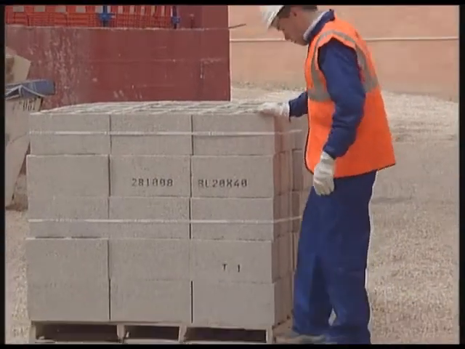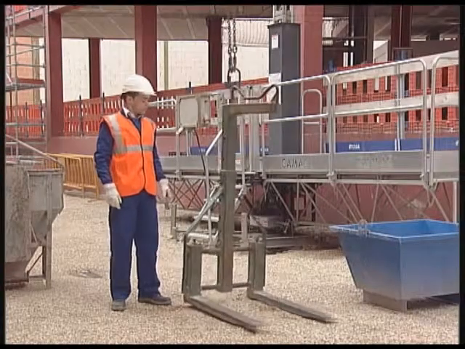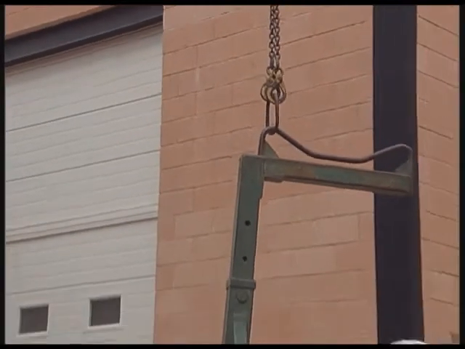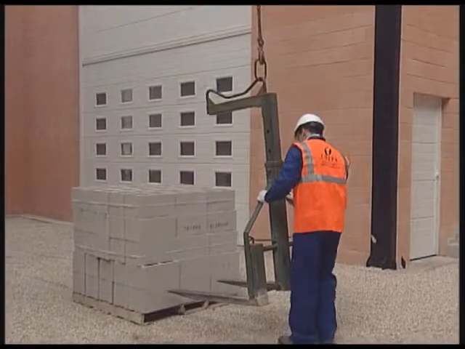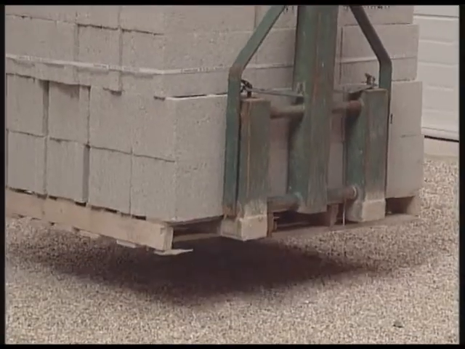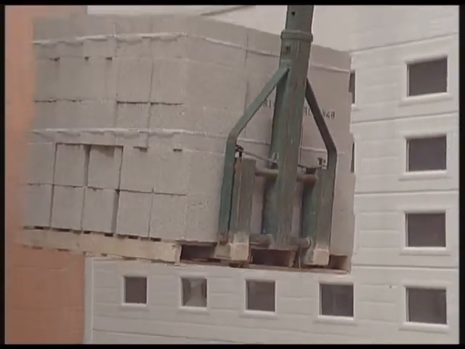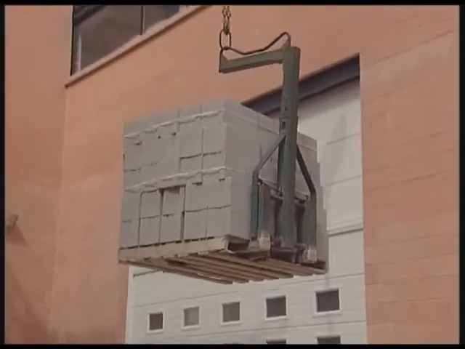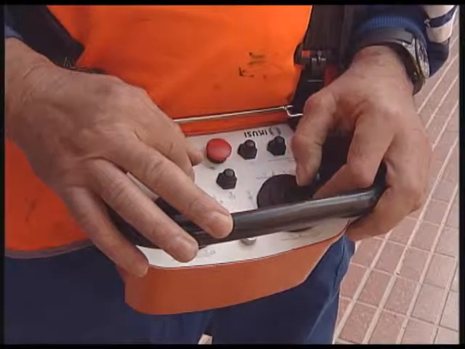The hook application will be chosen according to load. This time we will use a pallet clamp, which is introduced into the pallet with the help of another operator, the crane assistant. The load is then lifted at slow speed, microdrive, going on to faster speed and then reducing speed, finally delivering the load at slow speed.